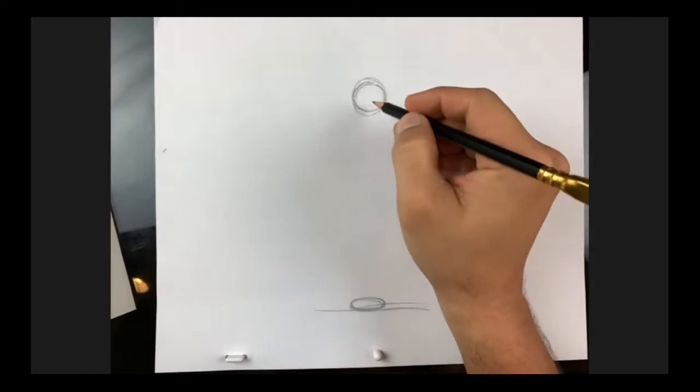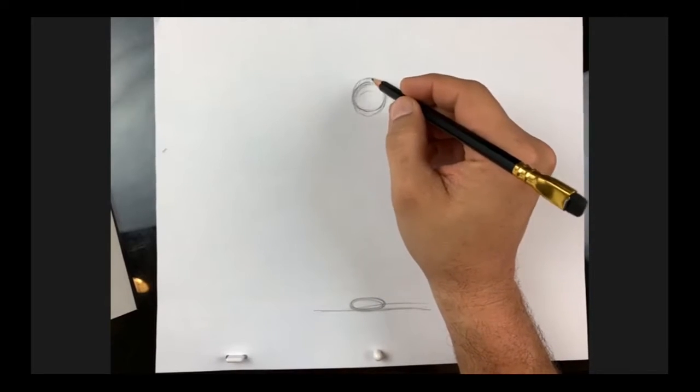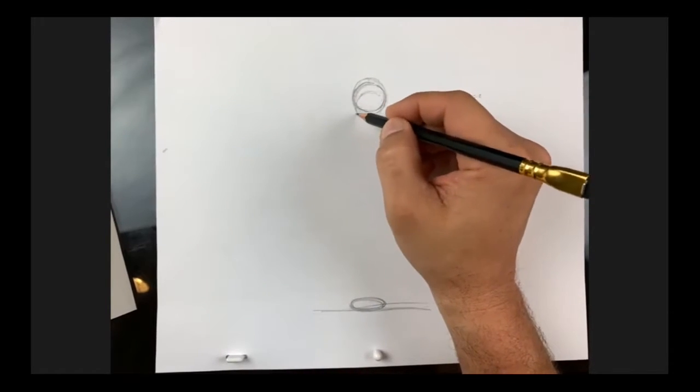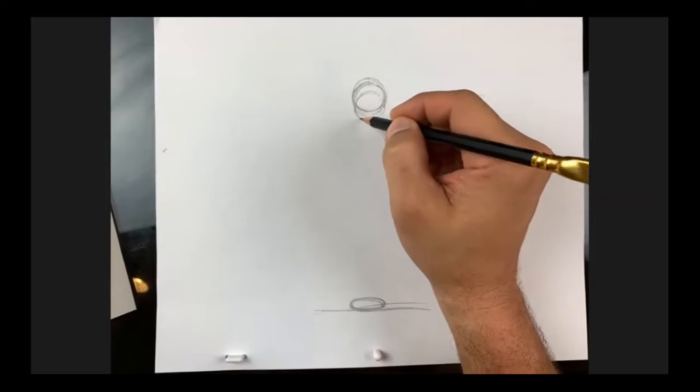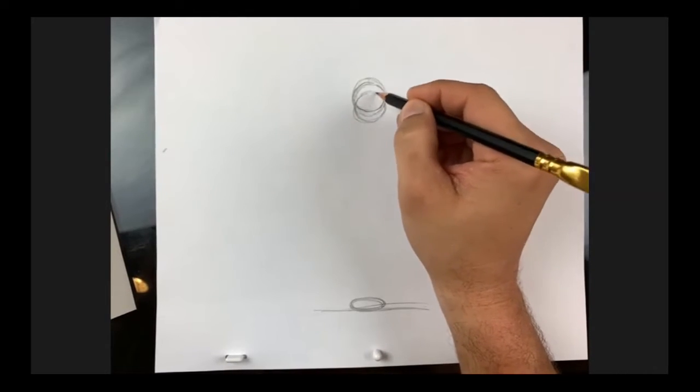So my third frame, it drops a little bit more. So there's a shorter distance here. There's a little bit of a longer distance here. Still kind of hanging.